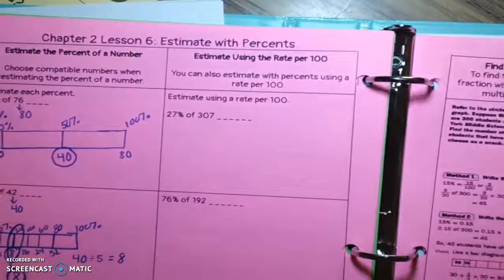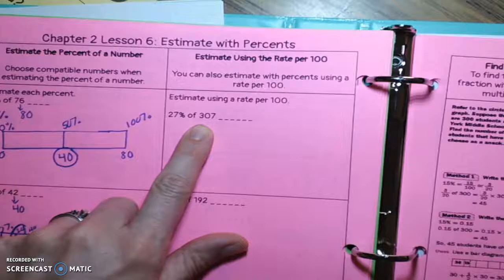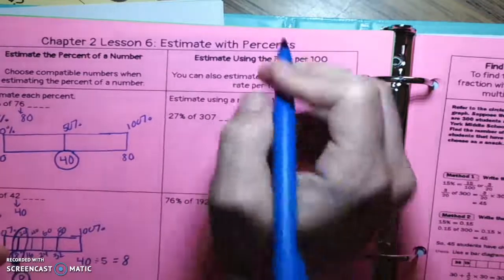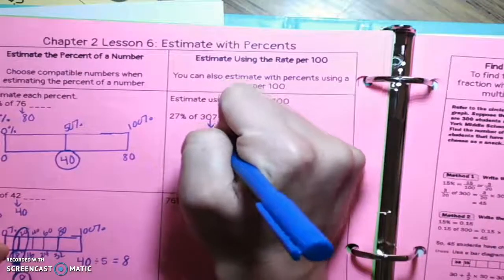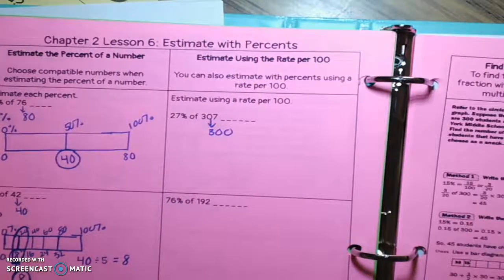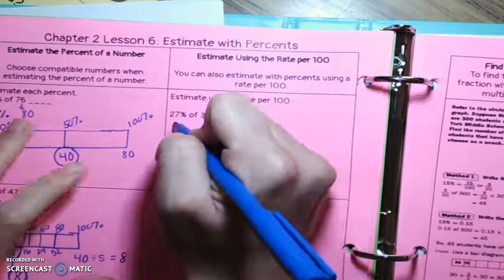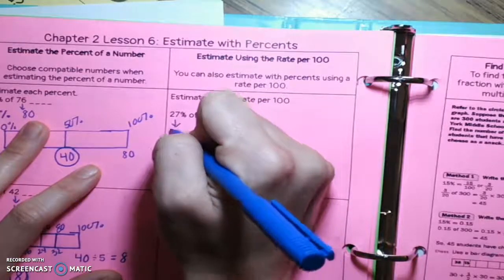This next one, we're going to estimate using the rate per 100. So what we're going to do is look at this number and say that it's closest. Since it says per 100, we have to make it to the nearest 100. So we have 3 hundreds. So we want to know 27% of 300. So this just stays at 27%.